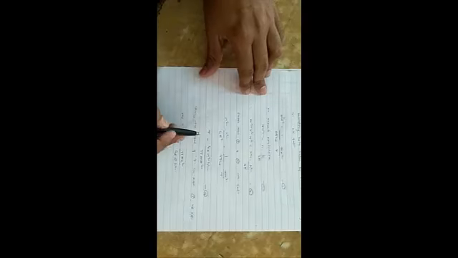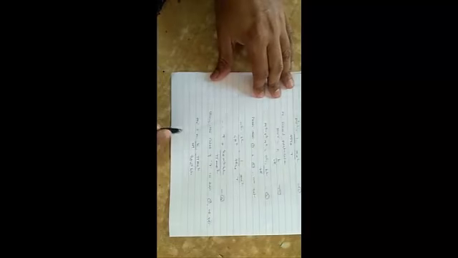Same terms cancel out, therefore v is equal to e square upon 2 epsilon naught n into h. The pi cancels, n and h cancel, and m cancels. This is equation number 5.